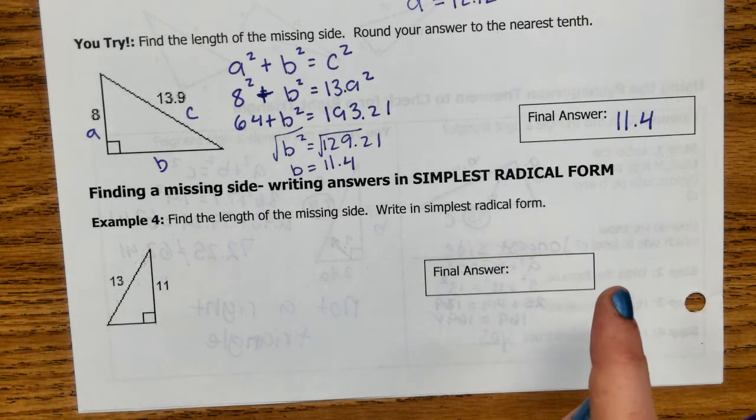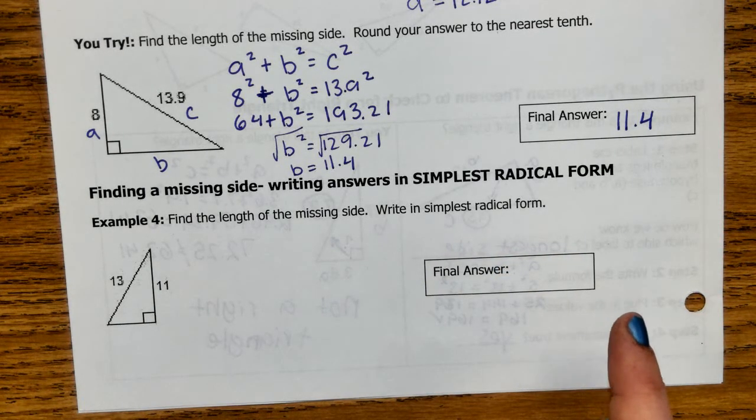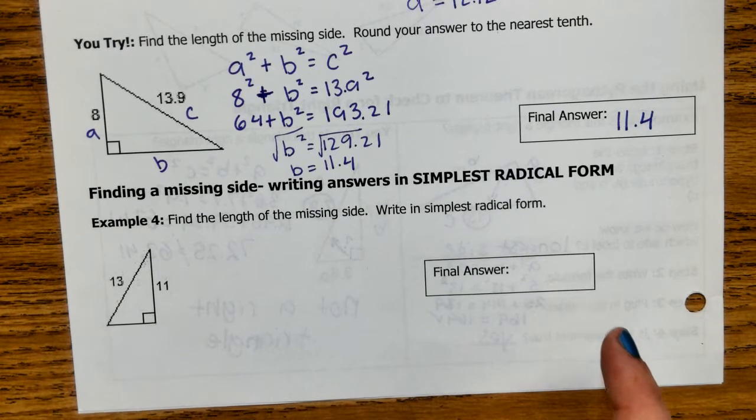Okay, now let's all think really, really hard and remember September 17th of this year when we learned simplest radical form. I don't remember. Last year we did that. We learned simplest radical form in our real number system unit. In this class, I will review it, and then it will all click.